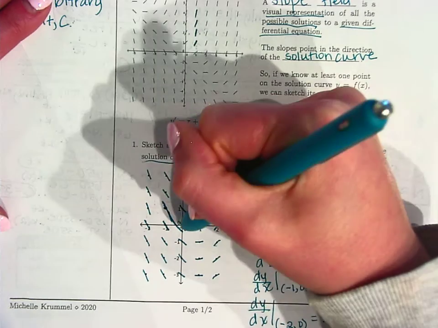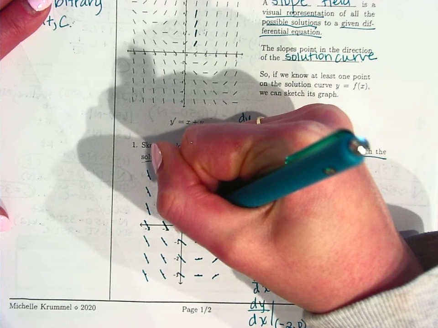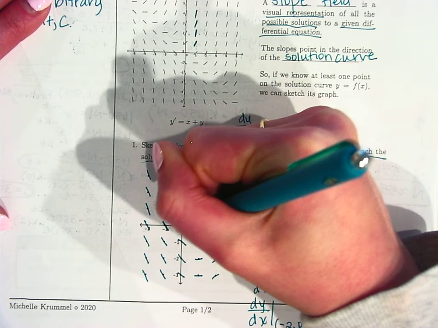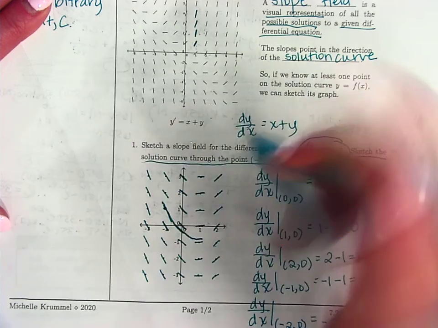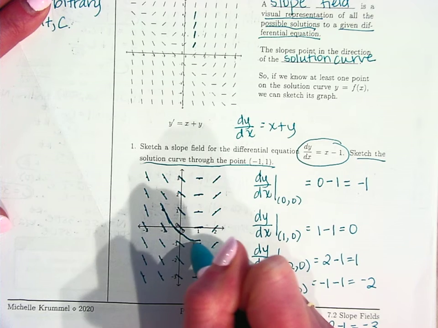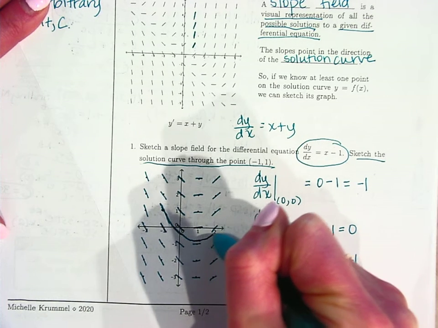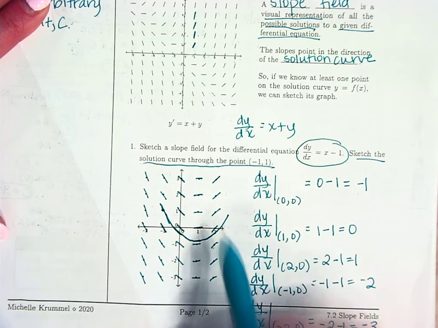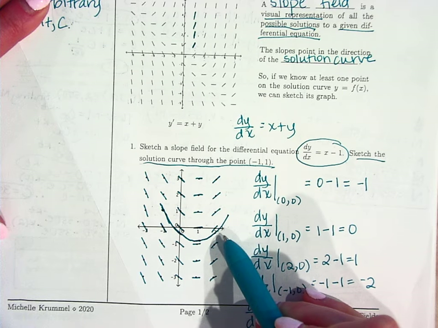So now, because I'm here, my slope of the tangent line to the curve at this point is -1. So now I'm going to follow a line that has a slope of -1. Then when I get here, it has a slope of 0, so it looks like I might be hitting a minimum or something right there. And then follow that, and then when I get here, the tangent line has to have a slope that matches the slope of this little line segment.